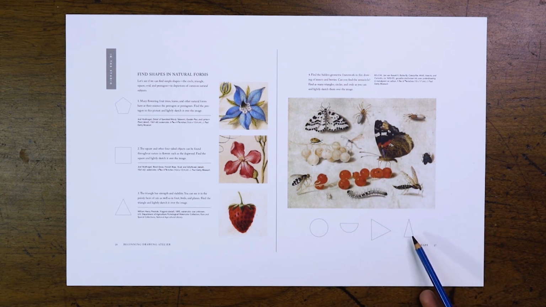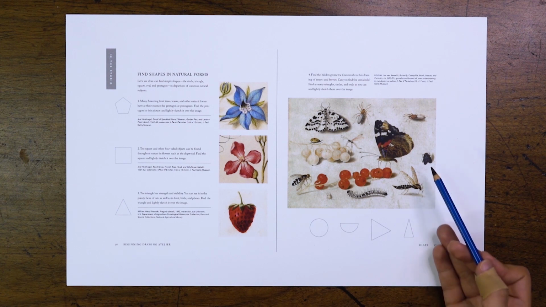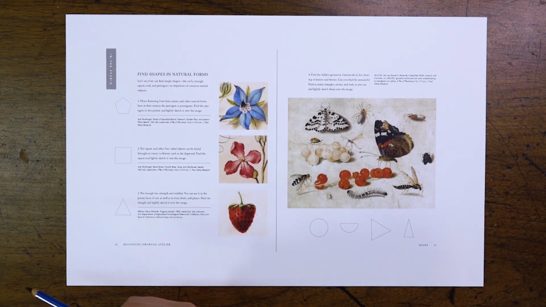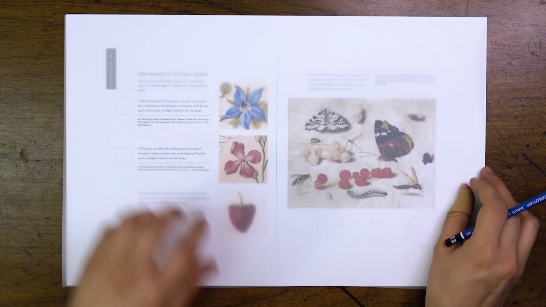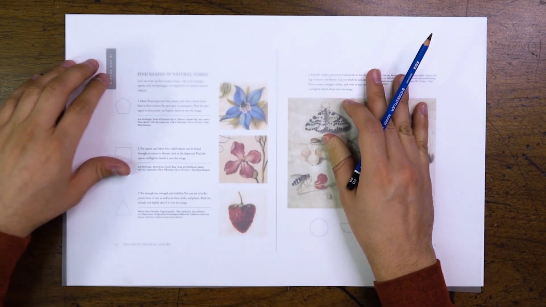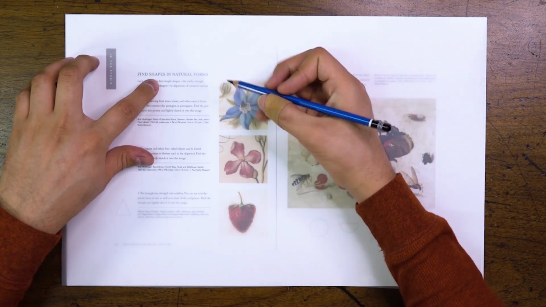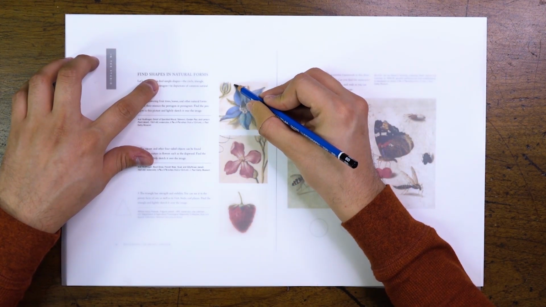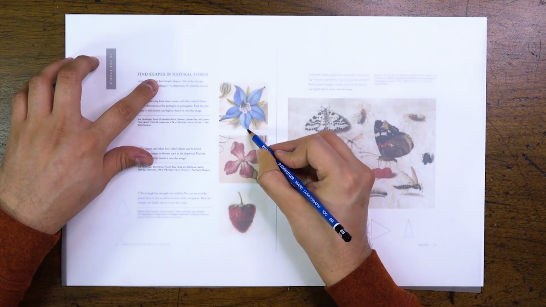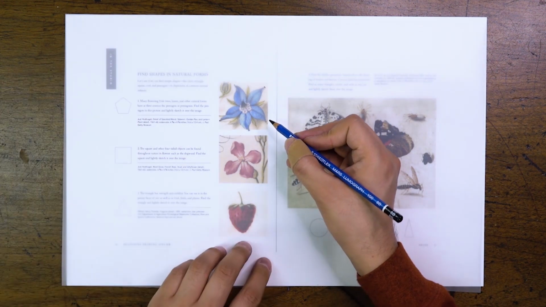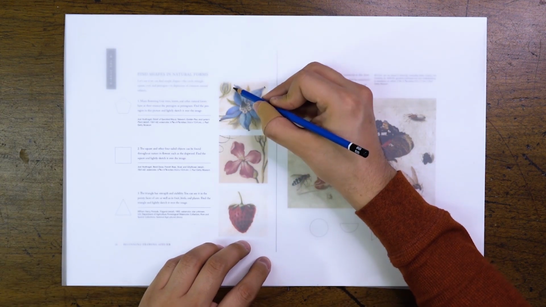An insect can be drawn more easily, for example, when first seen as a triangle. Draw directly on the page in your book or place a sheet of tracing paper on top. To find the shape, mark the tips of the flower petals. Next, draw from point to point, connecting the dots with lines to form an irregular, upside-down pentagon.